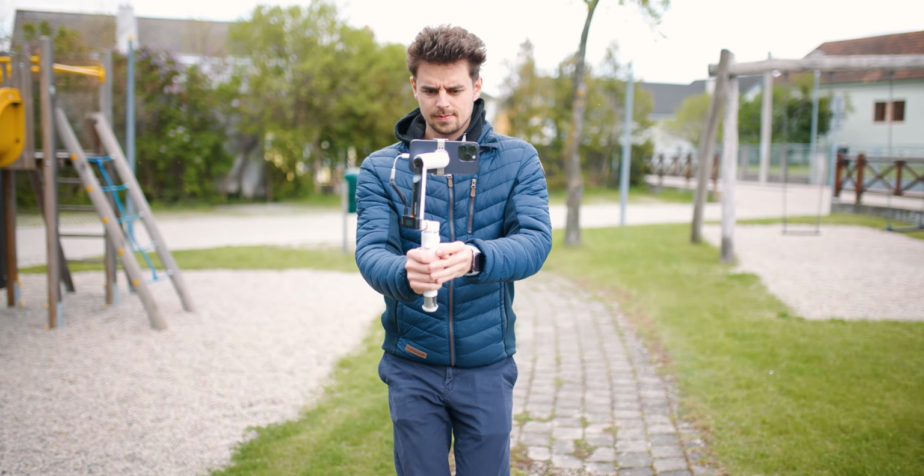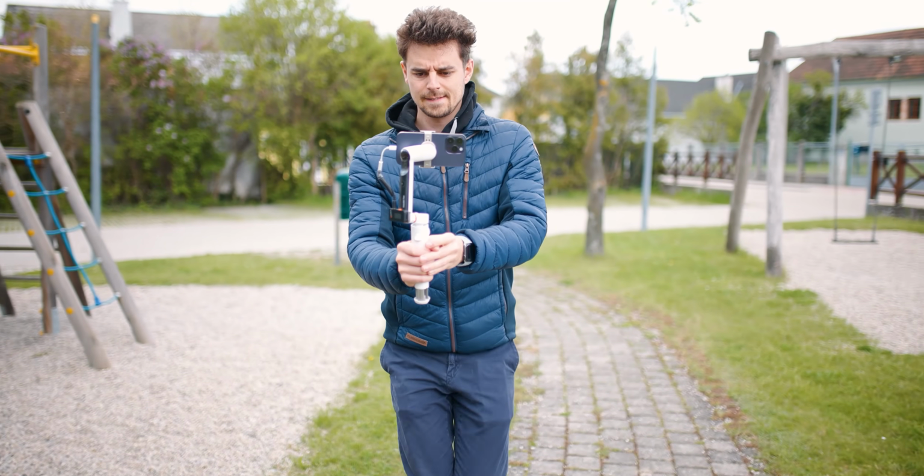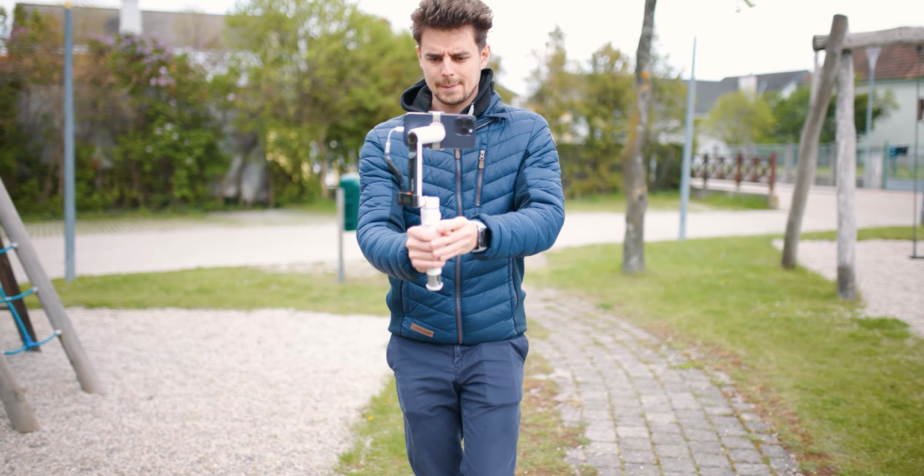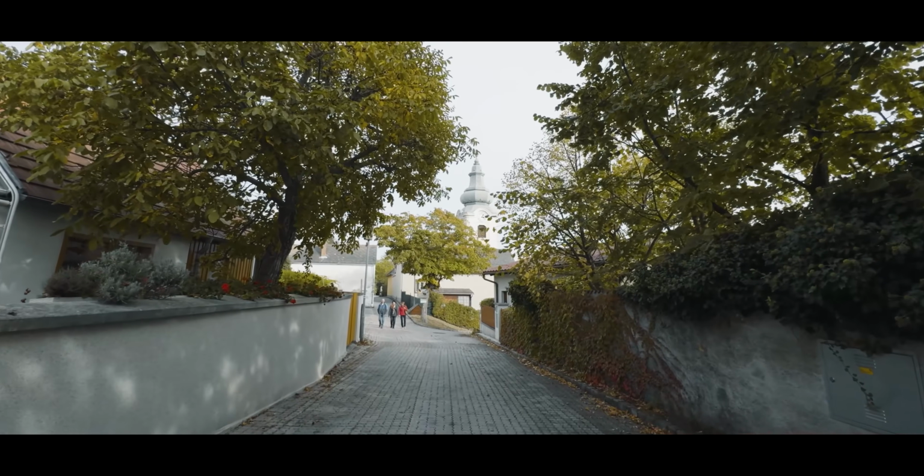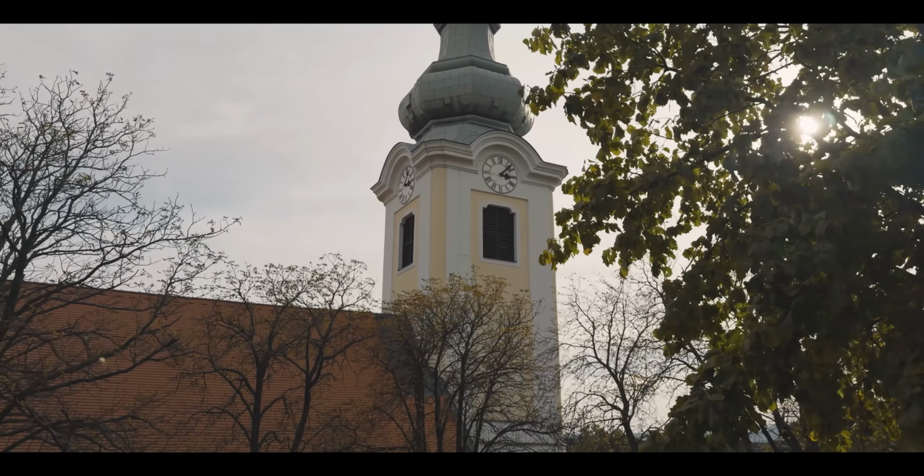But if you want to get even a bit more than that, if you want to get to the next level, then I would absolutely recommend that your first investment should be a 3-axis gimbal, as this just opens up a completely new world of possibilities. You can get some super stable shots, you can get some dynamic shots, and in the end, this will just create a completely new world of possibilities for you.